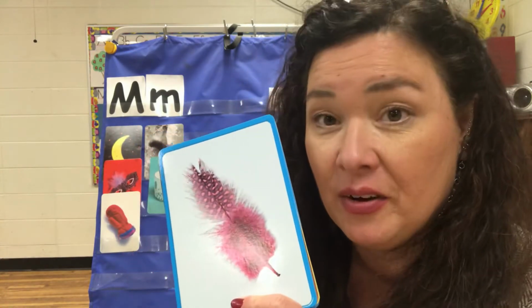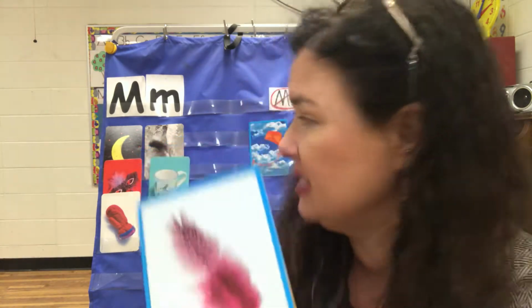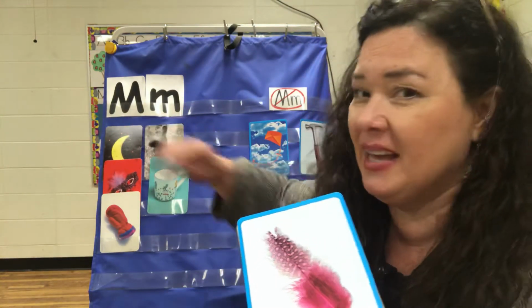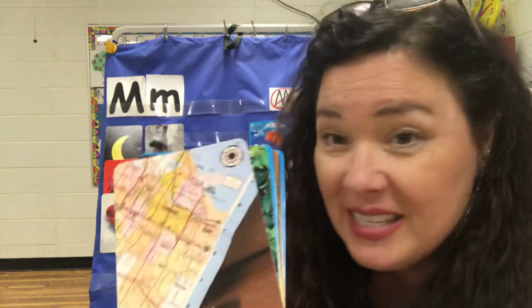What's this? A feather. What's the beginning sound of feather? Does that start like moon? No. It does not.